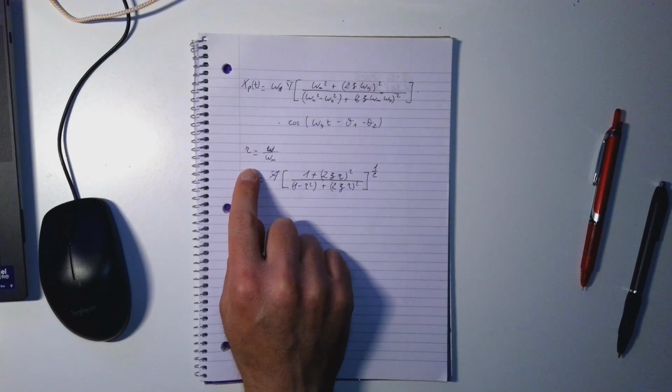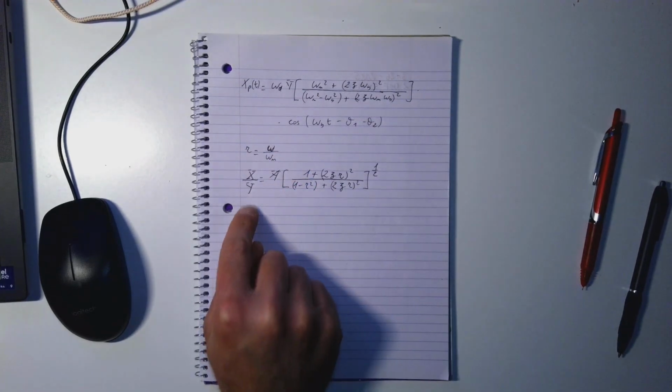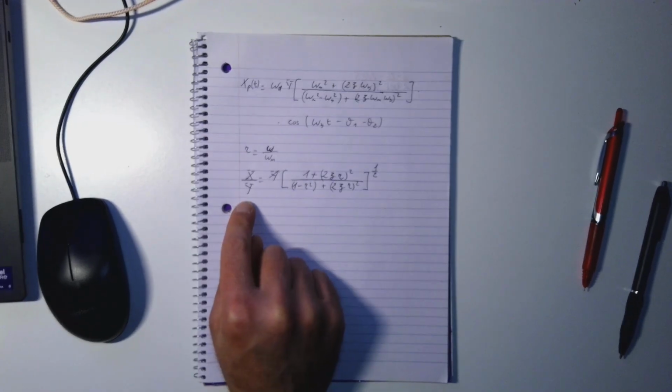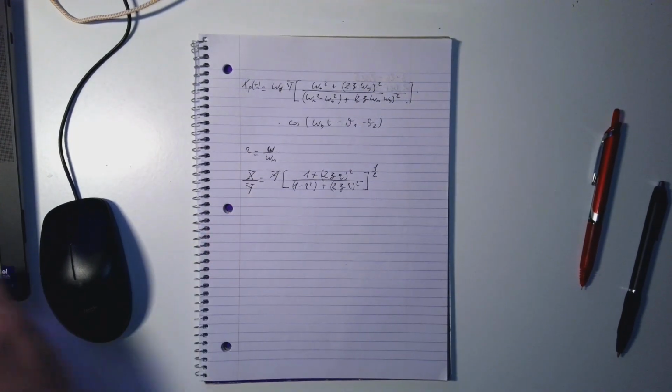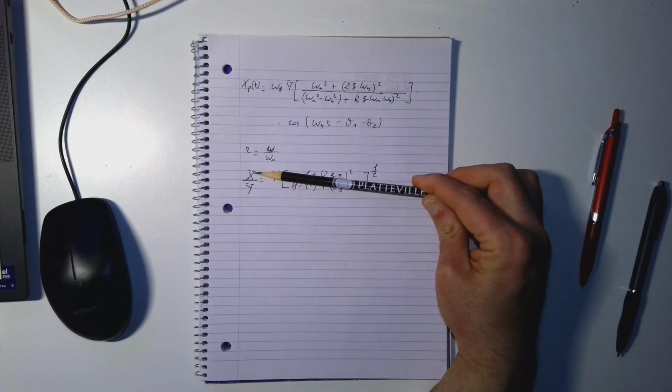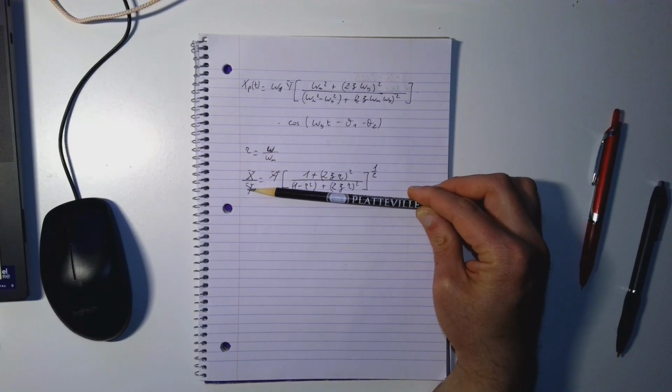We can introduce again the frequency ratio. When we introduce the frequency ratio, we look at the transmissibility ratio, which is this quantity here, the ratio between the amplitude of the displacement of the mass and the amplitude of the displacement of the input.